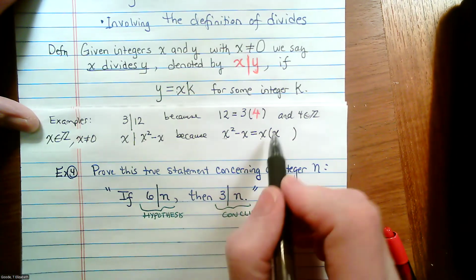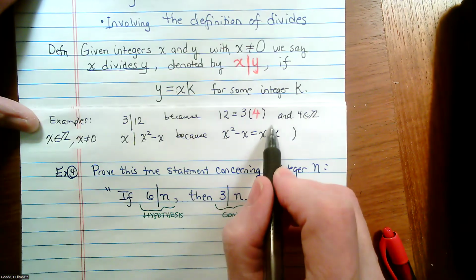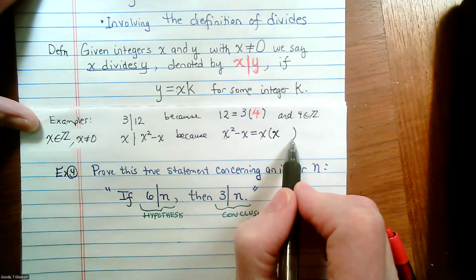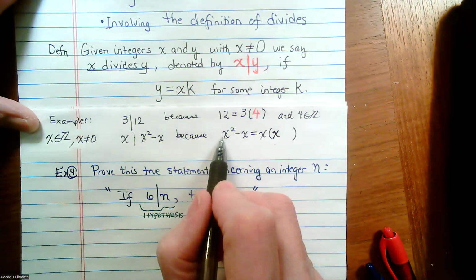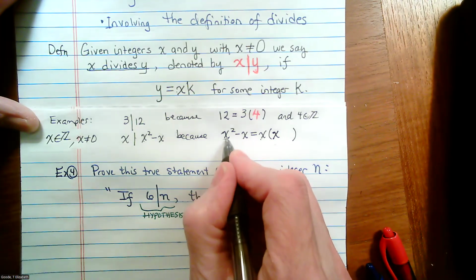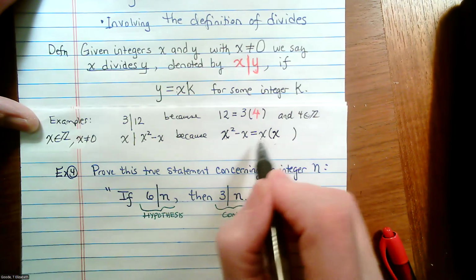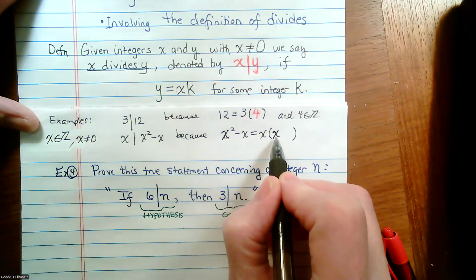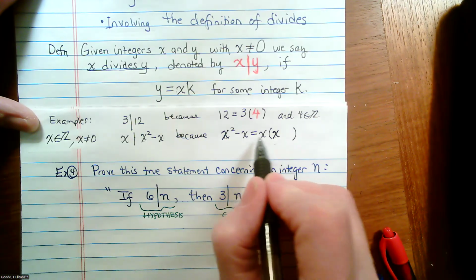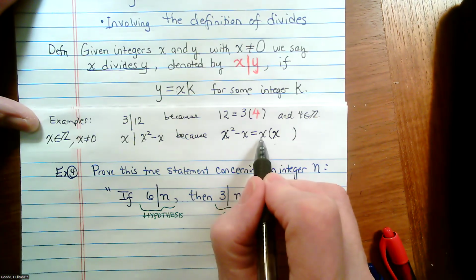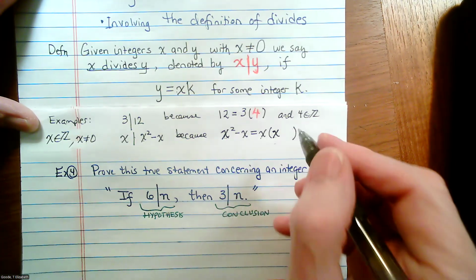If we were going to distribute the x back across this parentheses, that expression that we're building, we want to get x squared minus x back. So we can kind of check it as we go. When we factor x out of x squared, the remaining factor is x. What's left over when we factor x out of negative x?